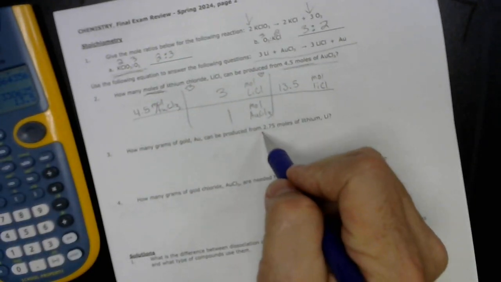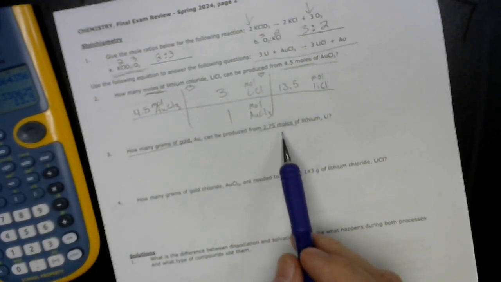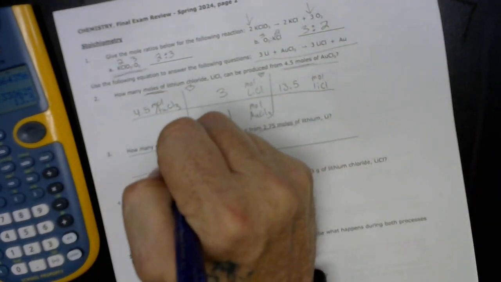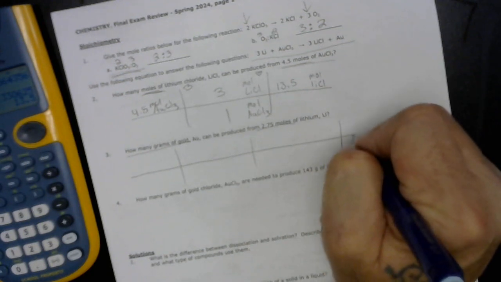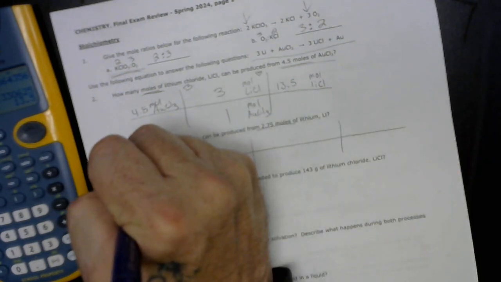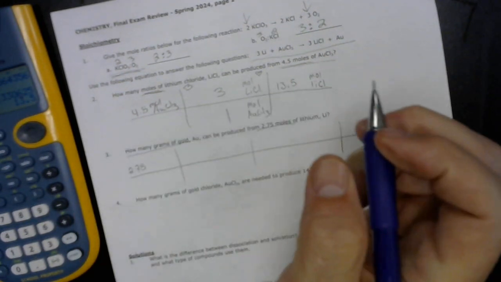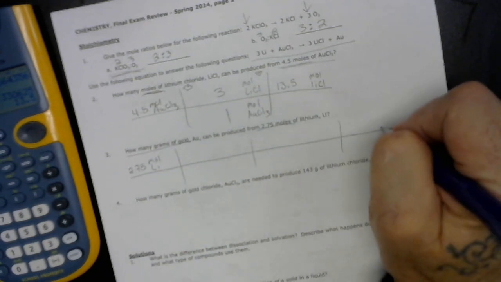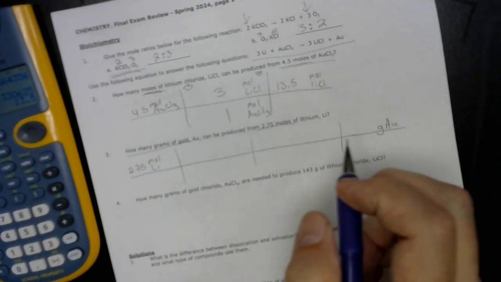Alright, so now I have 2.75 moles of lithium, and I want to go to grams of gold. That means I have to go from moles of lithium to moles of gold to grams of gold. That's going to be 2 boxes. 2.75 moles lithium. And I'm going to grams of gold.